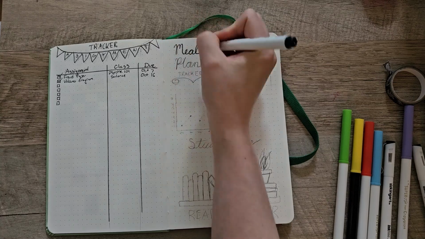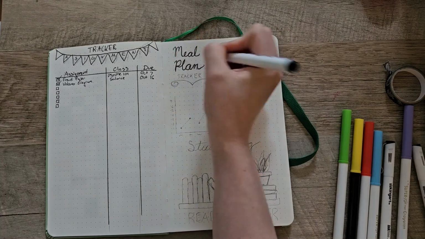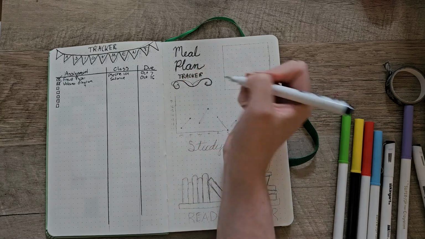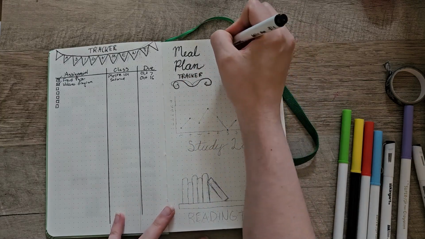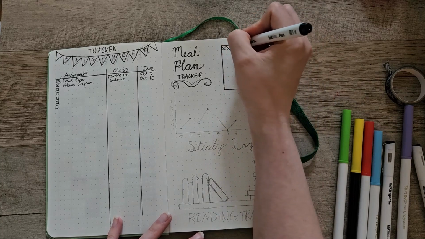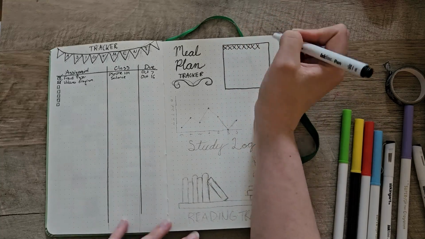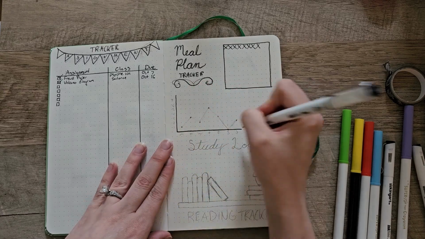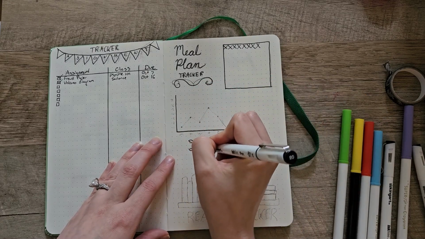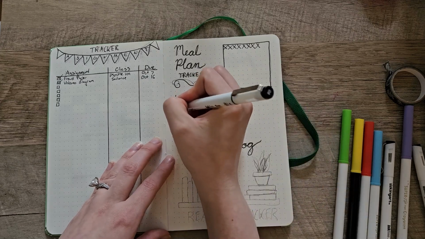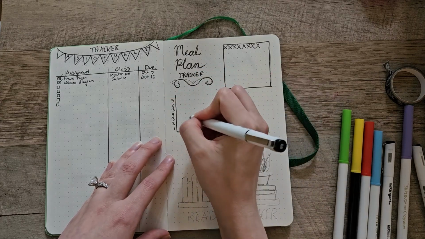The first one is a meal plan tracker. So at my school, you could pick from several different meal plans. Like my junior and senior year, because I lived in an apartment style building, I didn't pick a very big meal plan, so I got 100 meals for the semester. So this box is an example of that. There's 100 squares, and I would just X them out once I used them, so I knew how many I had left for the rest of the year.